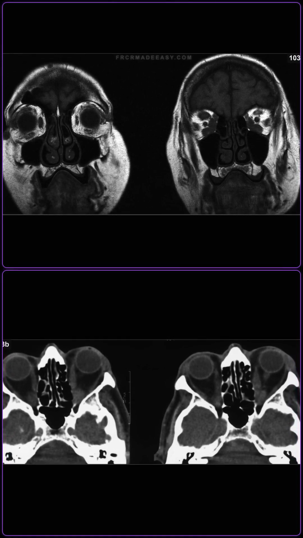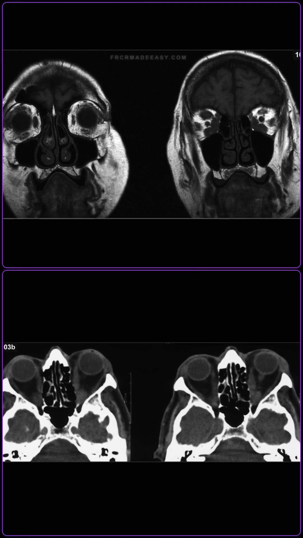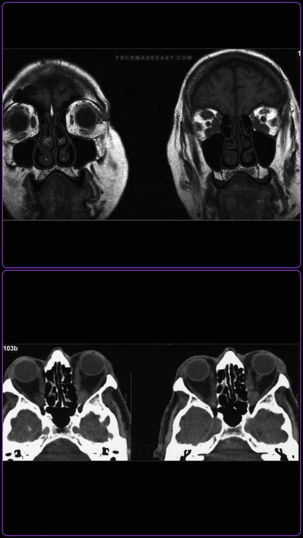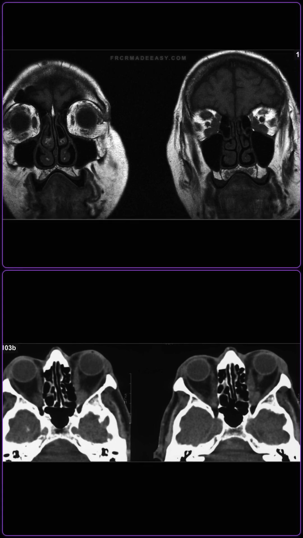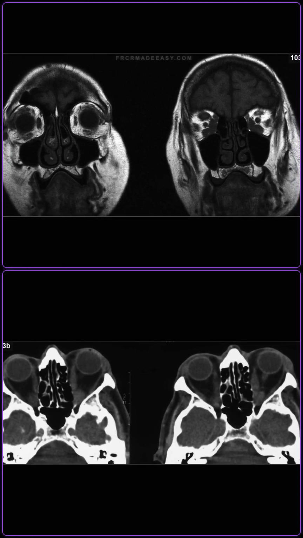Orbital pseudotumour characteristically involves both the muscle bellies and their tendinous insertions onto the globes. Furthermore, pseudotumour is typically highly painful and more commonly unilateral. In contrast, thyroid ophthalmopathy is usually painless, bilateral, and demonstrates tendon sparing.